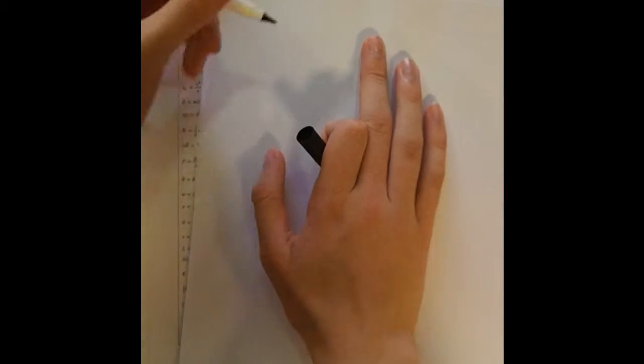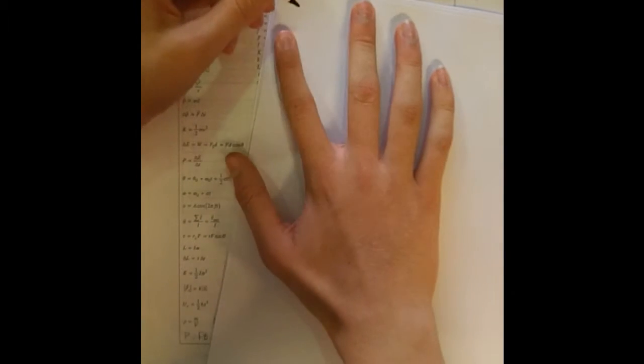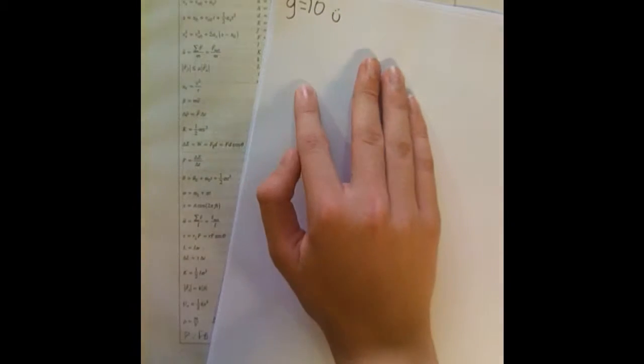So this is physics and calculus at the same time. Take 3 million. That's all you need to know. For the purpose of having easy to read numbers, I'm going to use 10 for gravity. So know that. So first we're going to look at a normal kinematic problem.